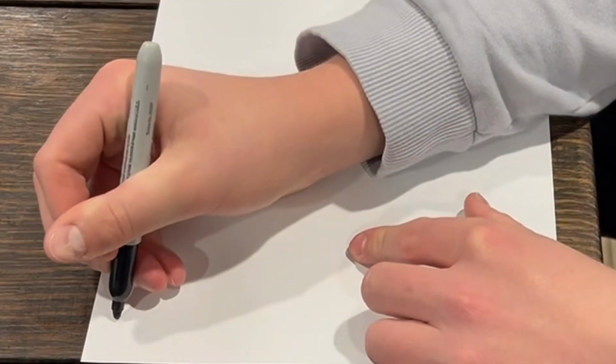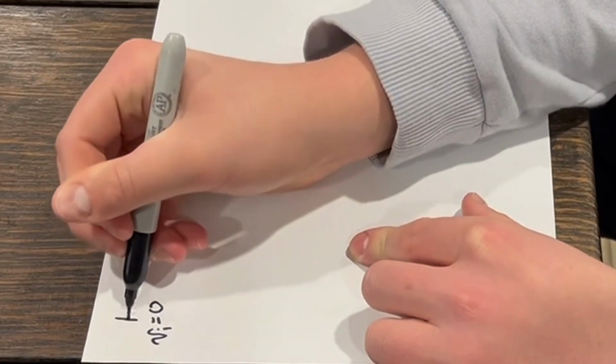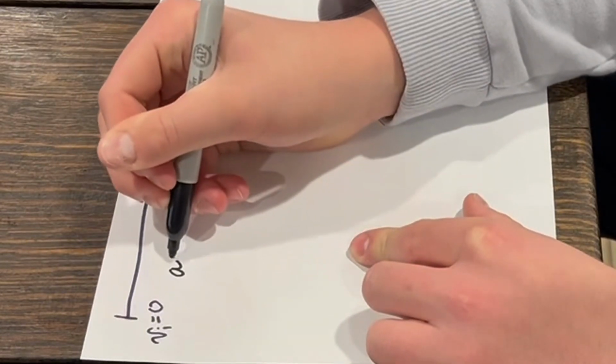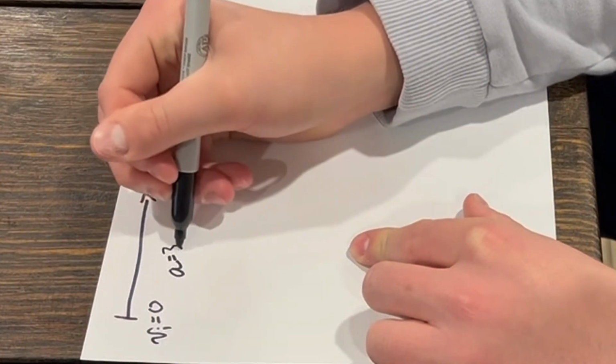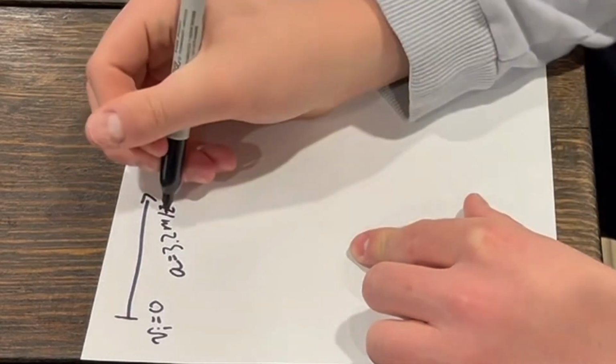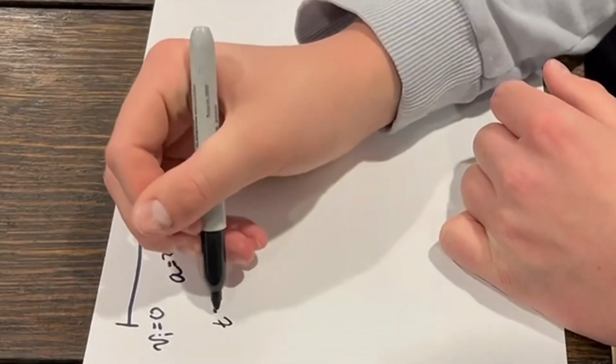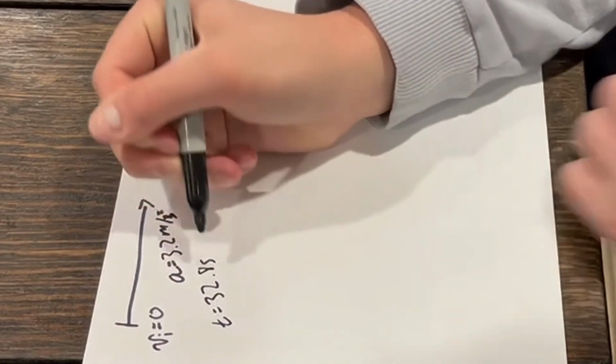Number 1. An airplane accelerates down a runway at 3.2 meters per second squared for 32.8 seconds until it finally lifts off the ground. Determine the distance traveled before takeoff. So we know that the plane accelerates from rest, so our V initial is going to equal 0, and it accelerates with an acceleration equal to 3.2 meters per second squared. And the time, we know, is 32.8 seconds.